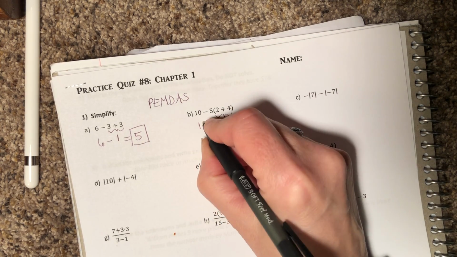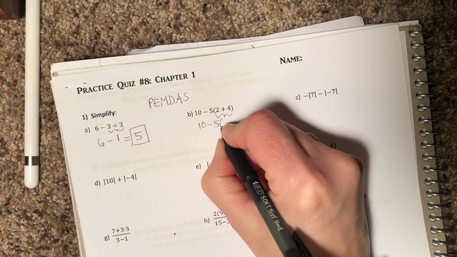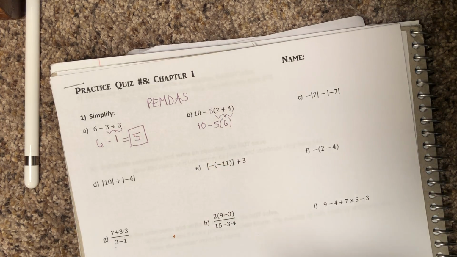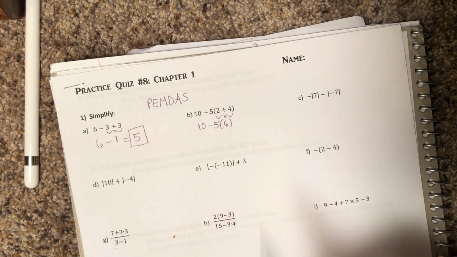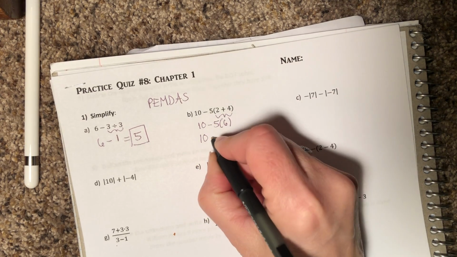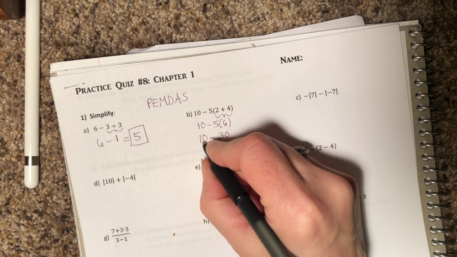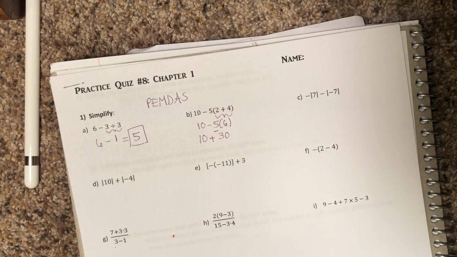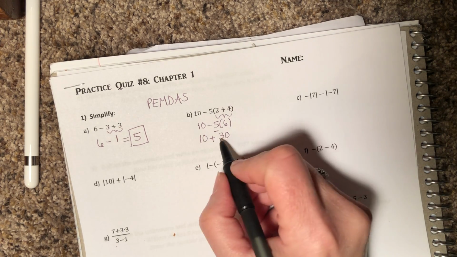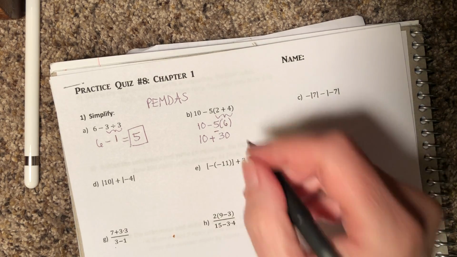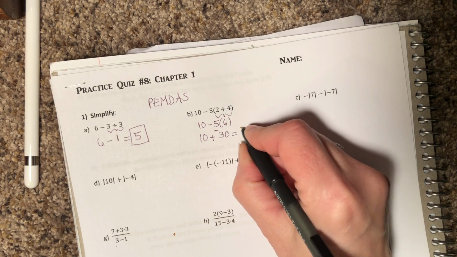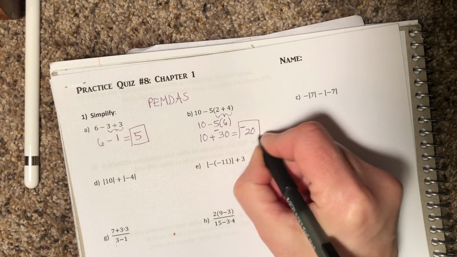So I'm going to rewrite. And then next thing I have to do is the multiplication. So 10 minus 30. And I'm going to keep change. Now I can do the addition or subtraction last. So 10 plus negative 30 is negative 20.